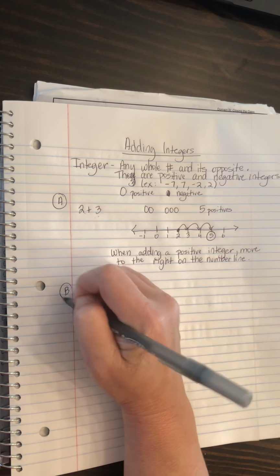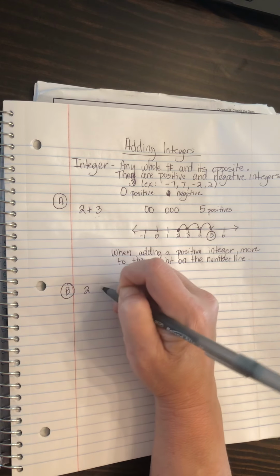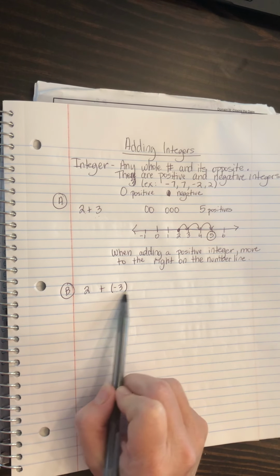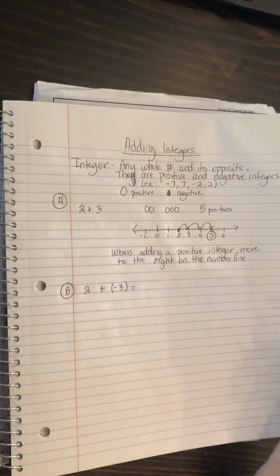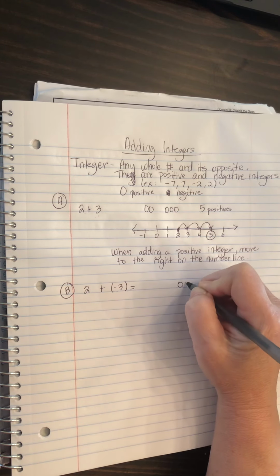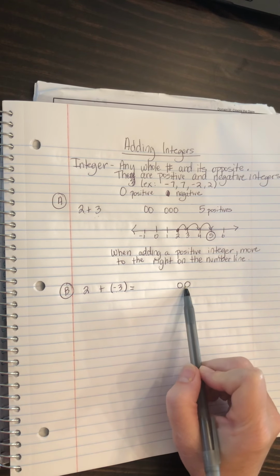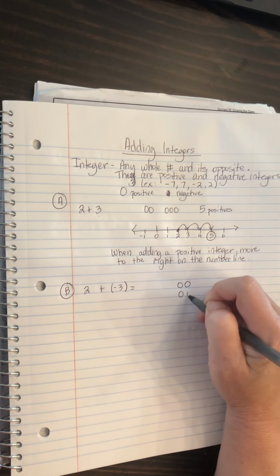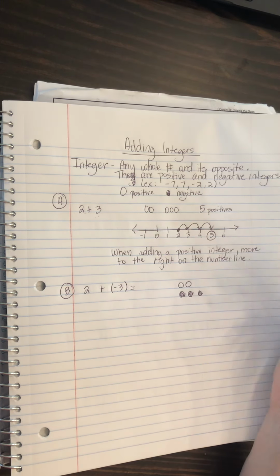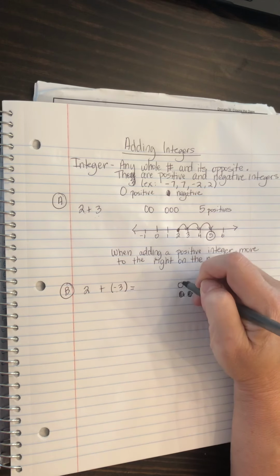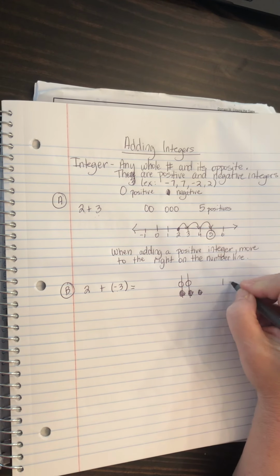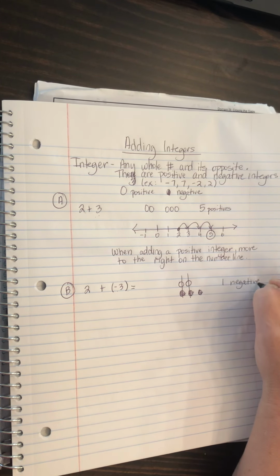Let's look at our second one. What if we have a positive number? We'll just use the same digits, 2 plus a -3. I want you to notice that when I'm using negative numbers, I'm putting them in parentheses. Okay, so we're going to use our model again. Always start with the first number in your equation. So I have 2 positives. Now, I'm going to line up my negative numbers vertically, so I have 3 negatives. So we know that a positive and a negative is going to cancel each other out, which is called a 0 pair, so that's going to leave us with 1 negative.